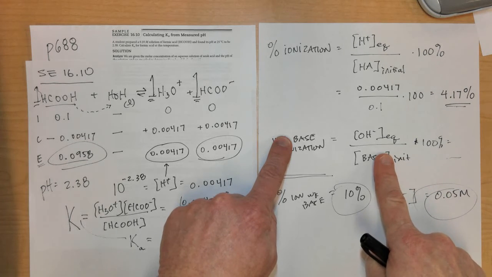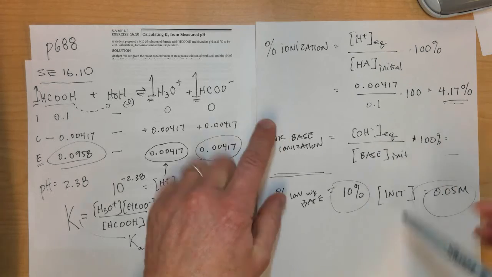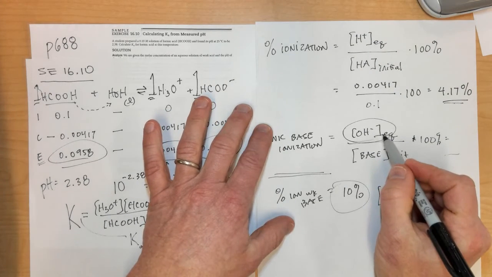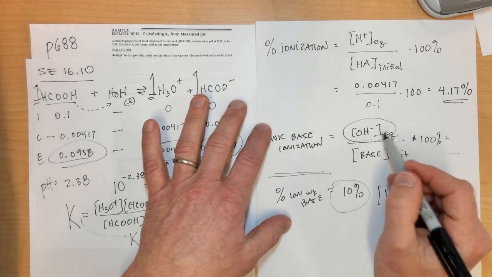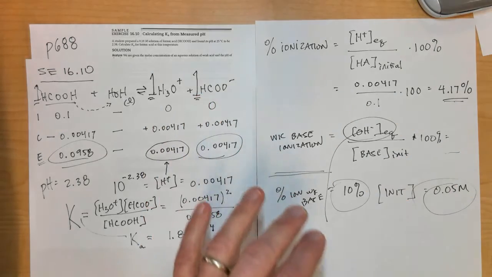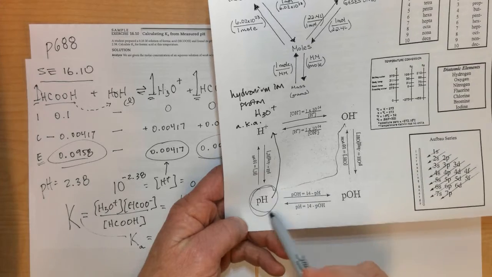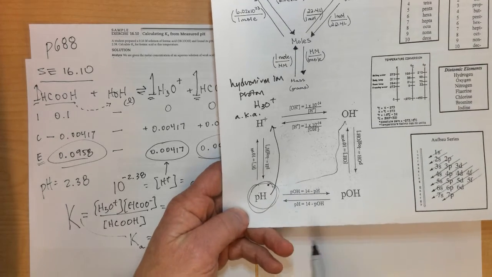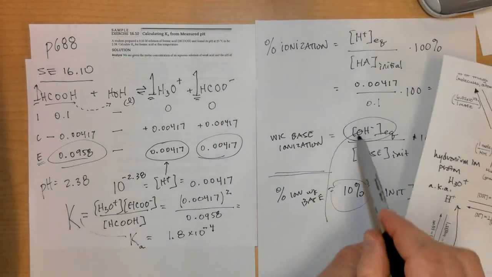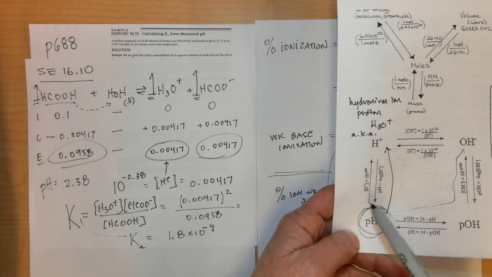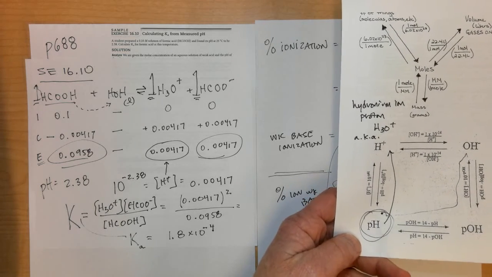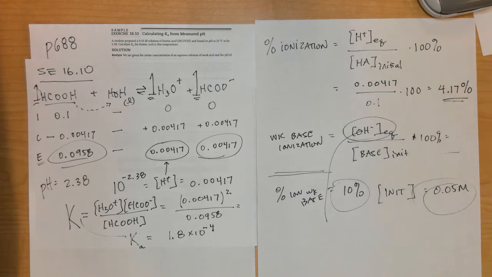Which value do I not know? The OH- at equilibrium, right? They might not ask for the OH- at equilibrium. They might ask, what's the pH at equilibrium? Oh, okay. So you could find the OH- from this, then you'd have to go into the pH square and go one of the other ways to find the pH. Watch for that on a homework problem.